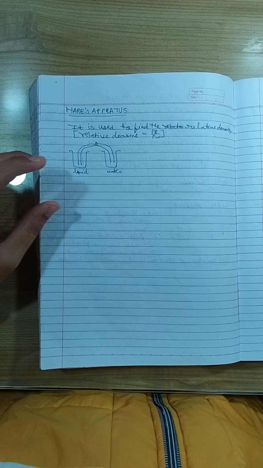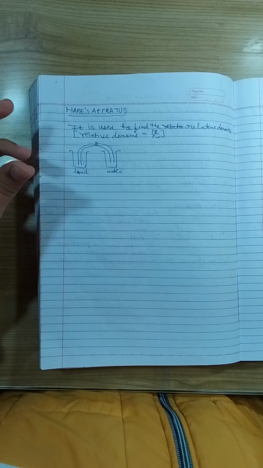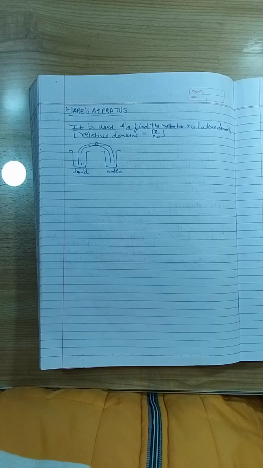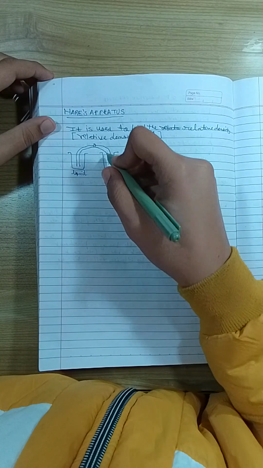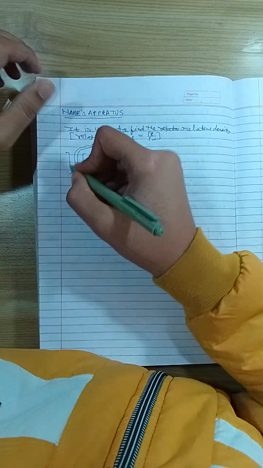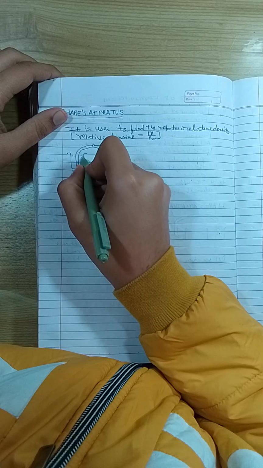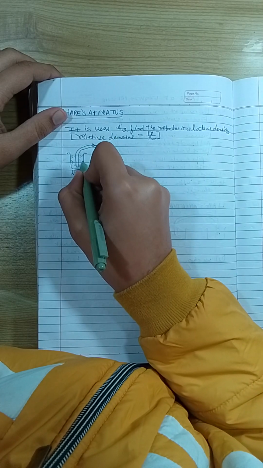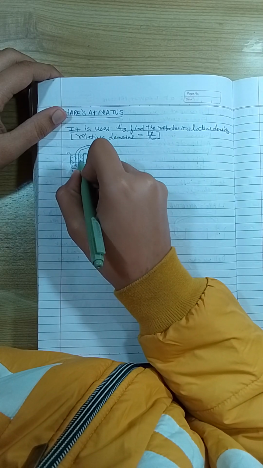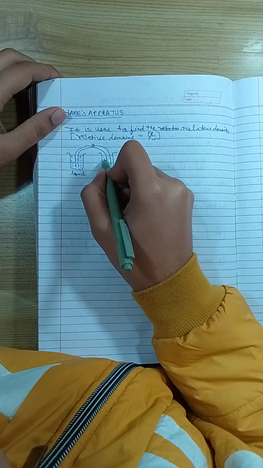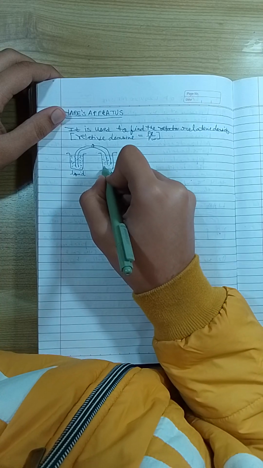So now the liquid and water both have a U-shaped tube. Now if I suck air through this, wait, let me mark this. This is liquid and this is water.